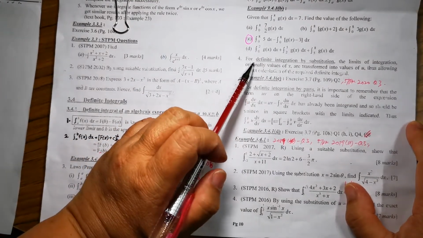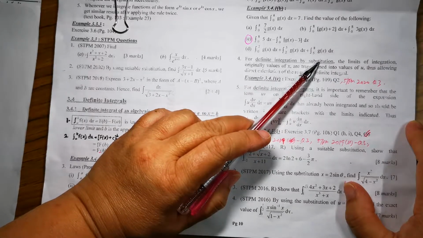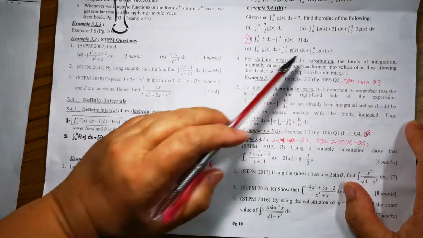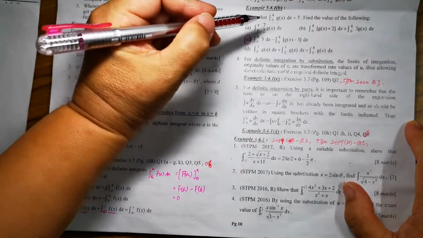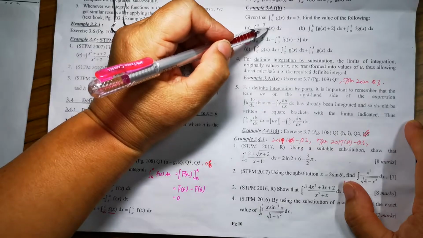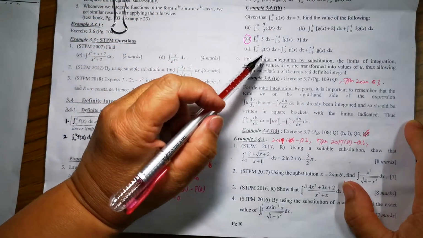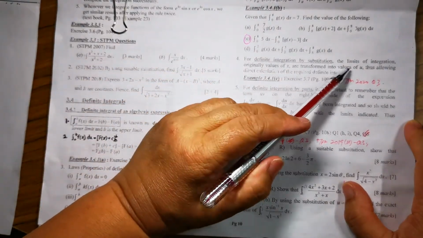So now we are going to see how to find the definite integral by substitution. When we use this method, the limits of the integration are originally values of x. Like this lower and upper limit, 0 and 8, are actually values of x. But when we use substitution, we transform the integrand into values of u.